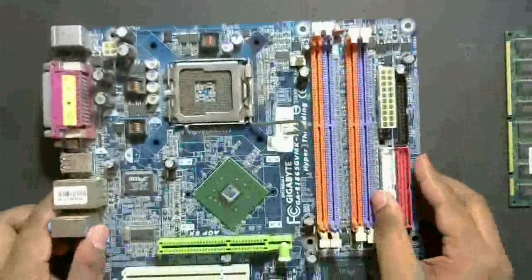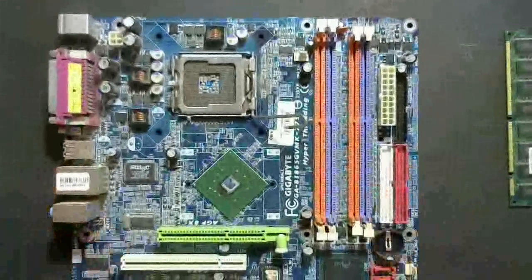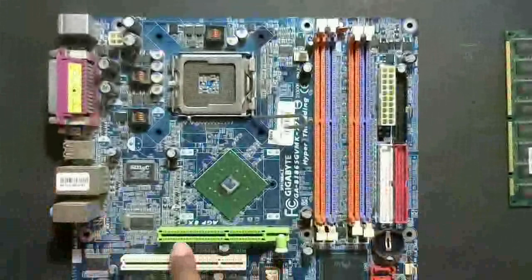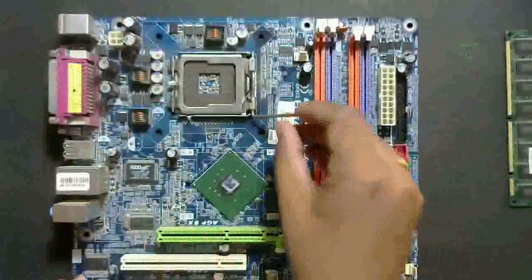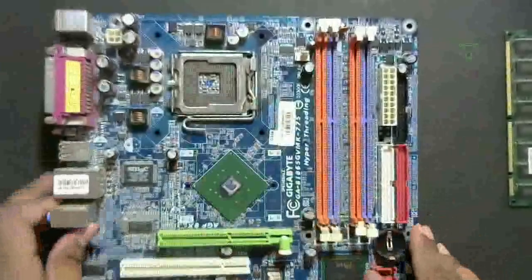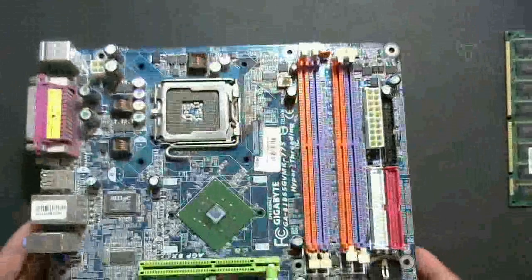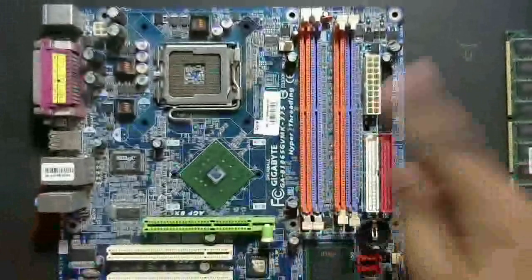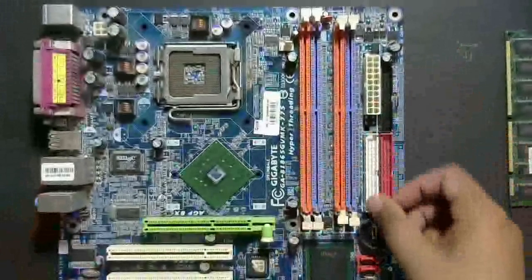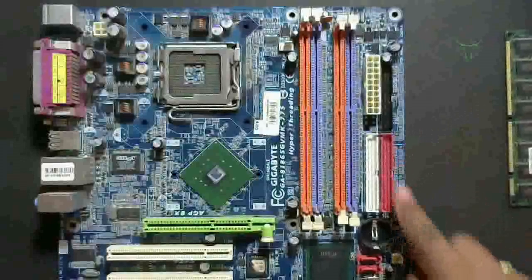Okay, and I would like to show you one more motherboard. Here you can see this is a PCI slot, and this is the AGP slot, where you connect your video card or graphics card, what we call. This has a lot of inbuilt USB and Ethernet slots. There are also 4 RAM slots, and all other hardware, like the optical disk drive and hard disk, you can connect to these slots.